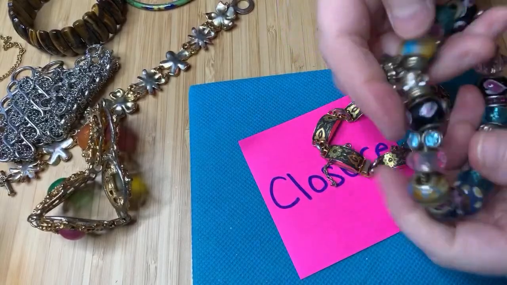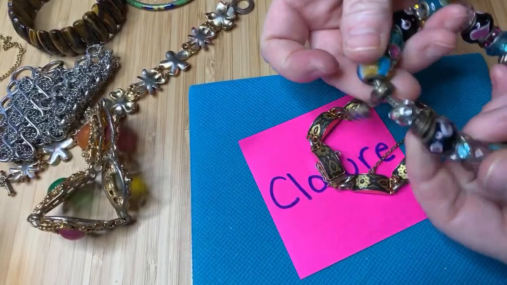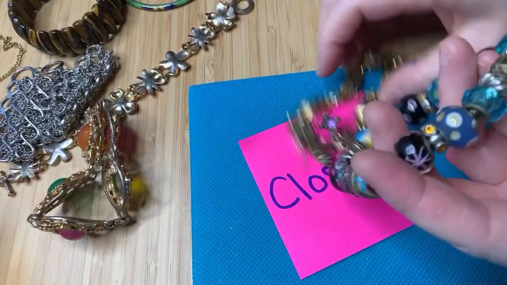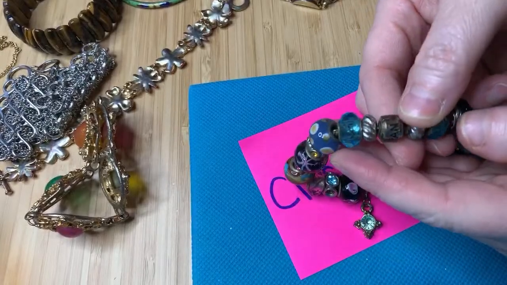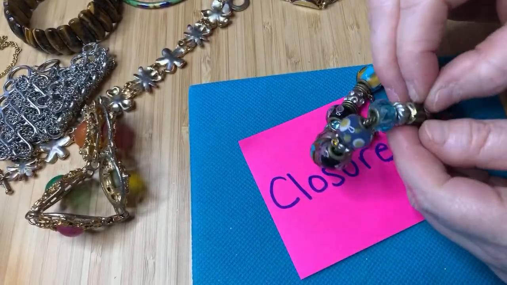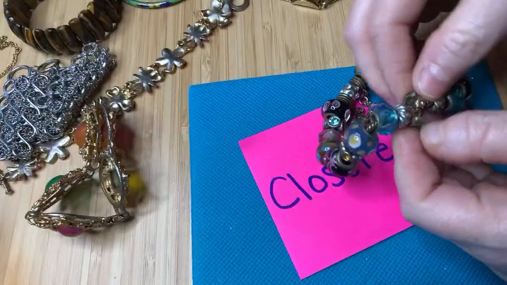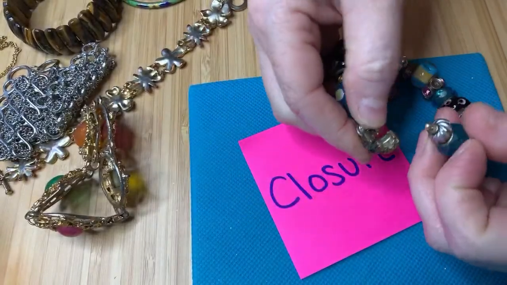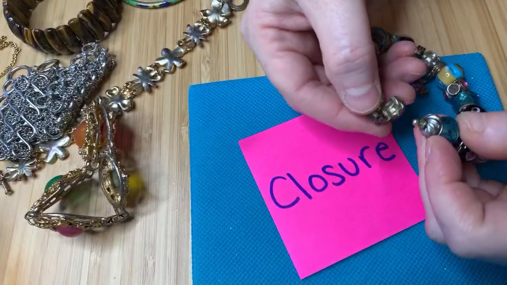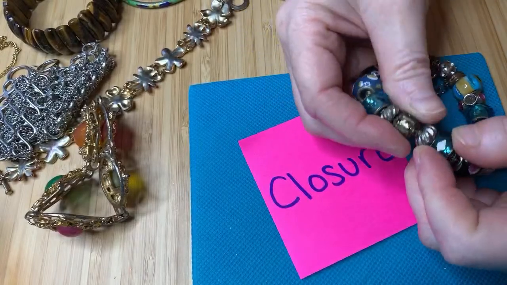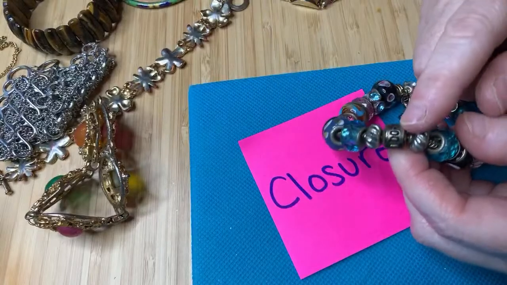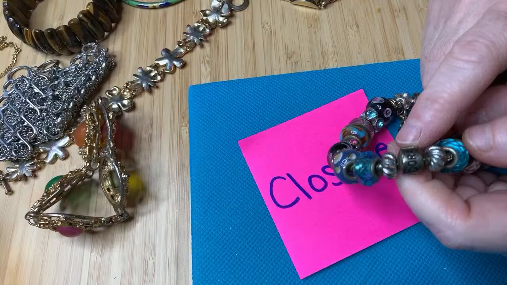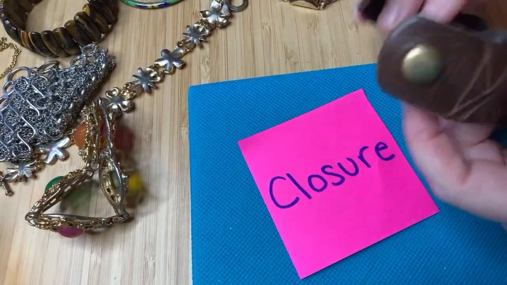Let me see on this one. What kind of closure do we have? I can't find the clasp on this thing. Oh, here it is. This one says Pandora on it. So what do we call this kind of closure? This is the one where it gobbles it up. In my brain, that's what I think. So it opens up, you put it inside, and then it chomps down on it. I don't know the name of this one off the top of my head, actually. What do you call that? I don't know. But that's what Google's for.